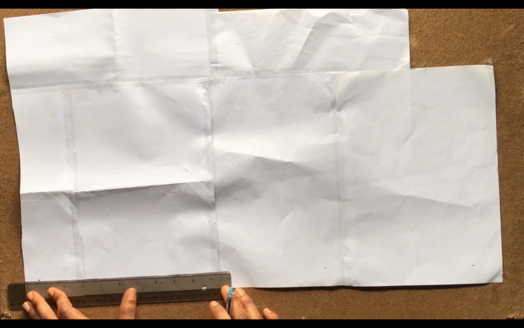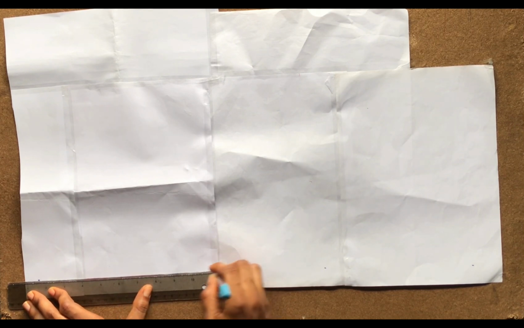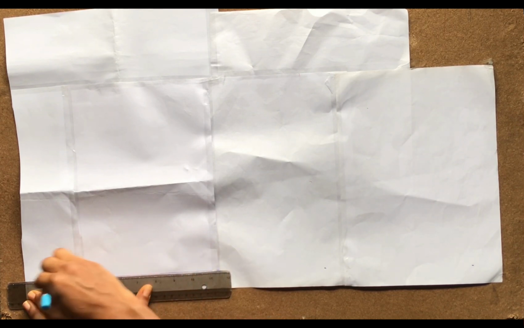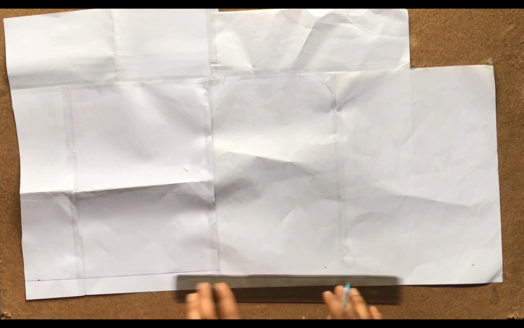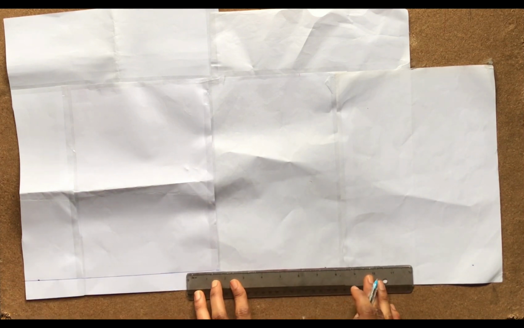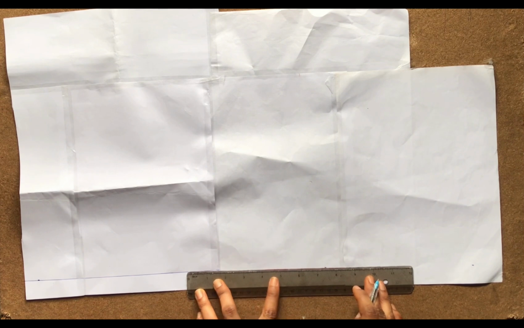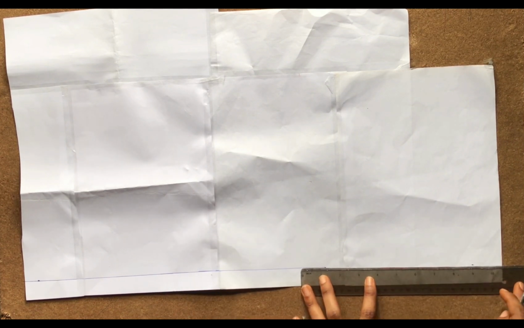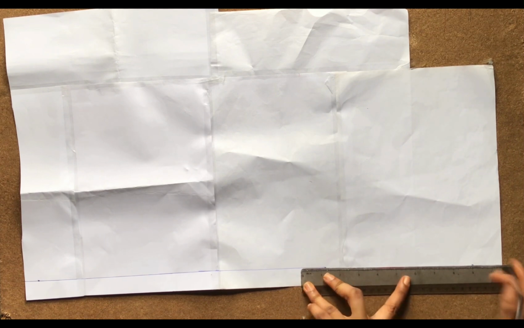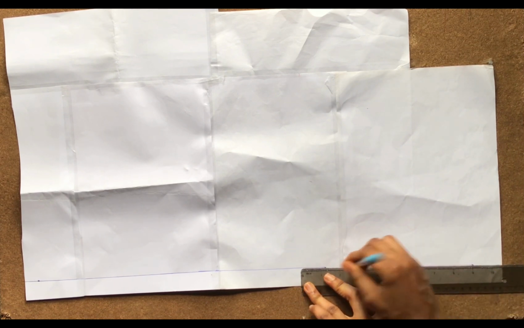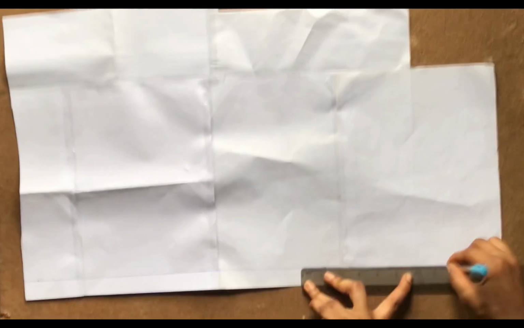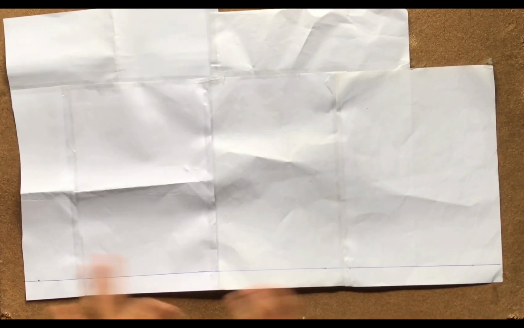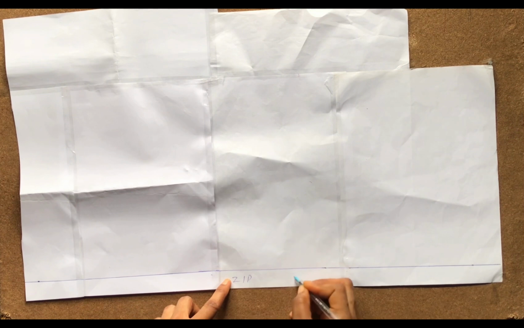And I'll connect it with a straight line. I marked it in so many places because I'm using A4 paper, and I joined it with sellotape. That was why I'm marking it in different places, so I'll get a straight line. So this is going to be the zip allowance. So I'm marking it zip allowance.